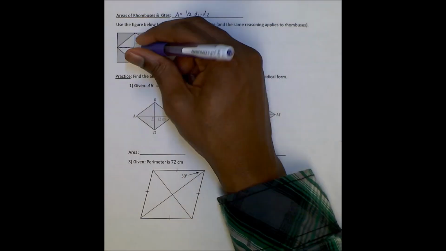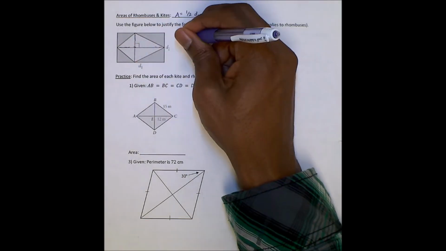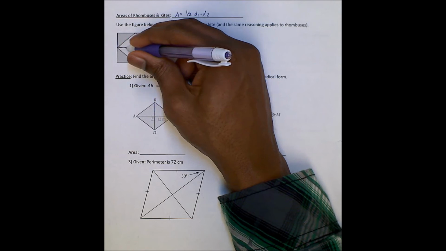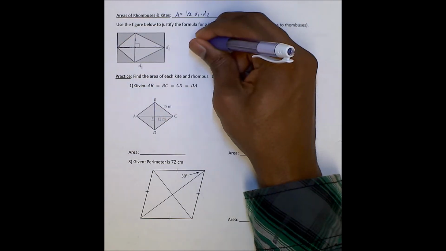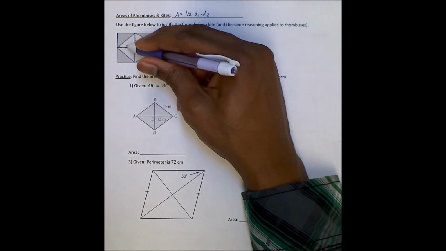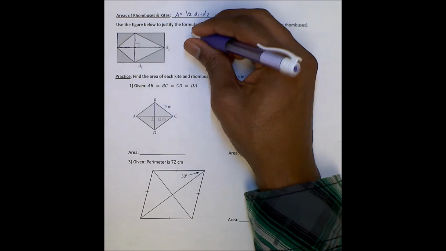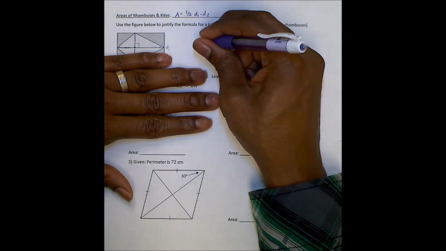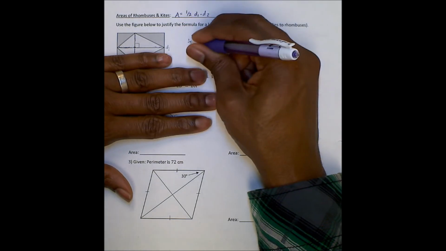Okay, and so instead of multiplying and finding each triangle by itself, we said, hey, we can do the same thing and just say diagonal 1 times diagonal 2, and then 1/2 of that is going to be the area of the triangles, basically.